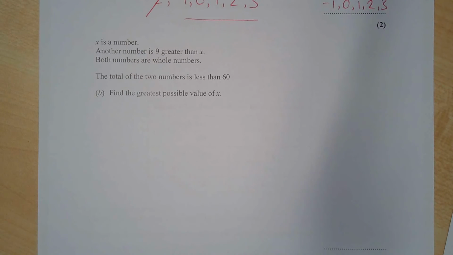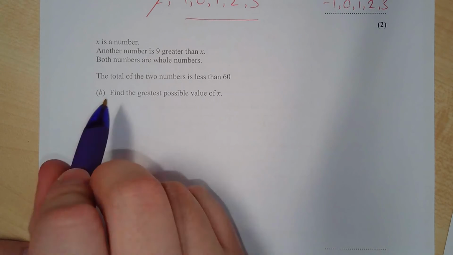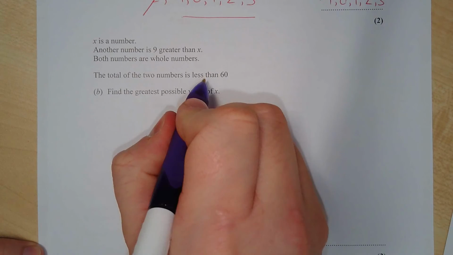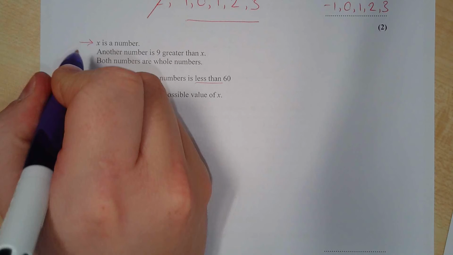Okay, final part. x is a number. Another number is 9 greater than x. Both numbers are whole numbers. The total of the two numbers is less than 60. Find the greatest possible value of x. Okay, this is all key information, all information we're going to use.